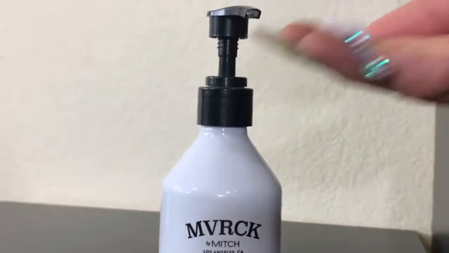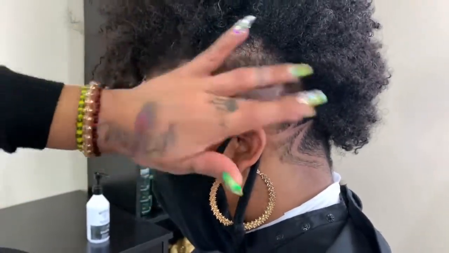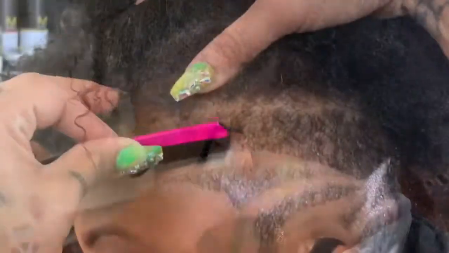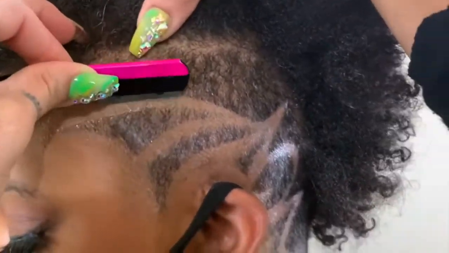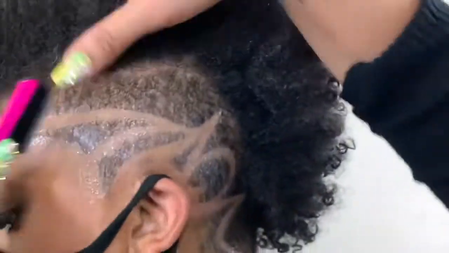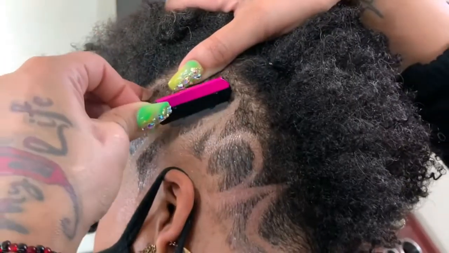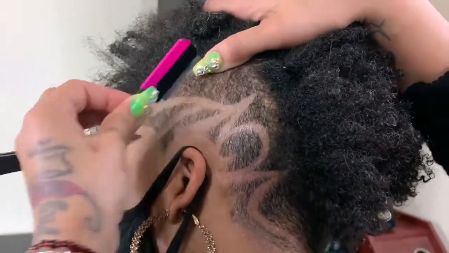Now it's time to pull out the razor. Apply Maverick Blade Slip for an easy glide. This step is crucial to making those lines really pop, especially when working with natural texture. This will create high contrast and clean up any flyaway curls that may lay over the sharp lines.